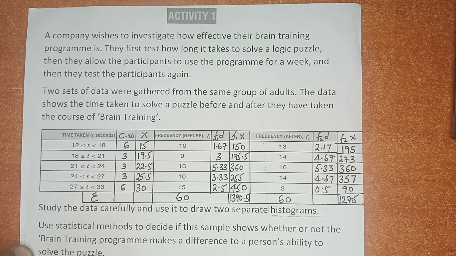As you can see, for the mean we need a column of fx. Before training, the number of adults in the first class was 10. So the first value of f1x is 10 multiplied by the midpoint, 10 times 15, which is 150. Please note we are talking about f1 because the frequency before training is different from the frequency after training, so we have f1 and f2.